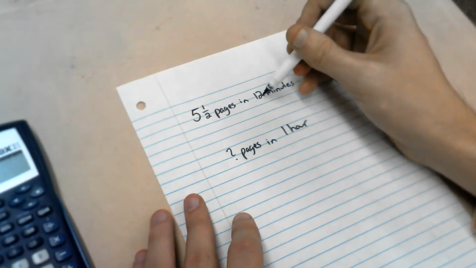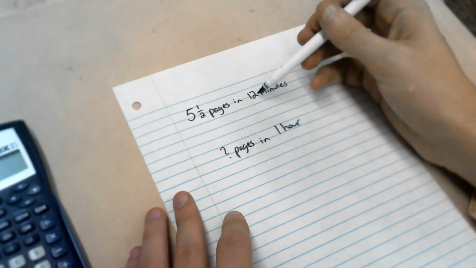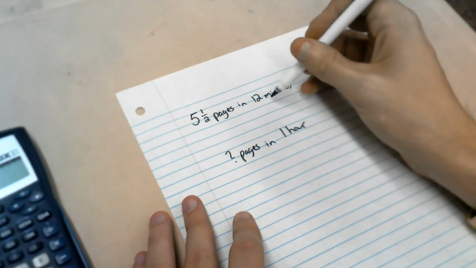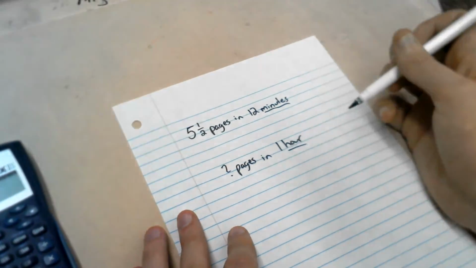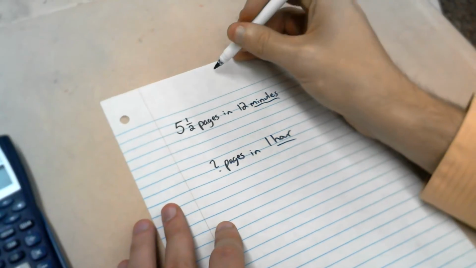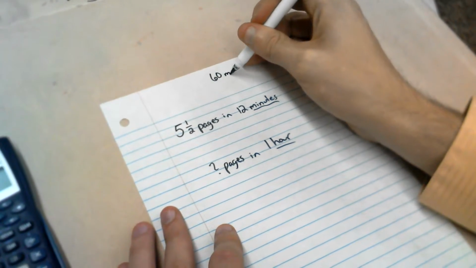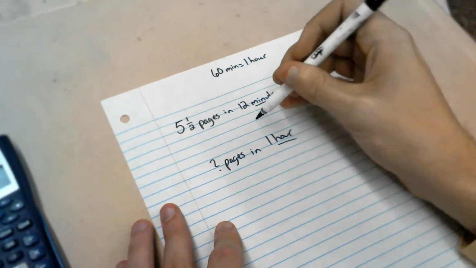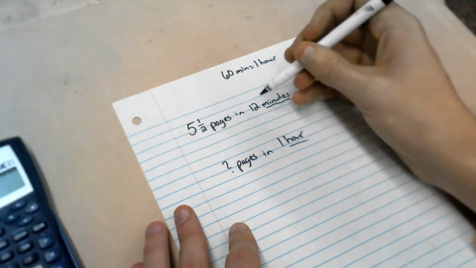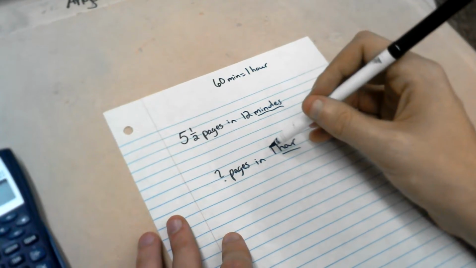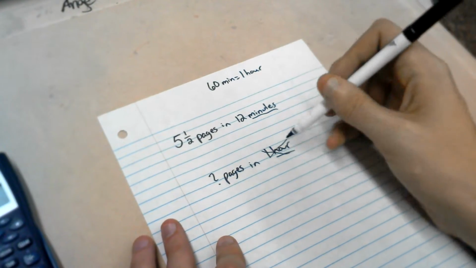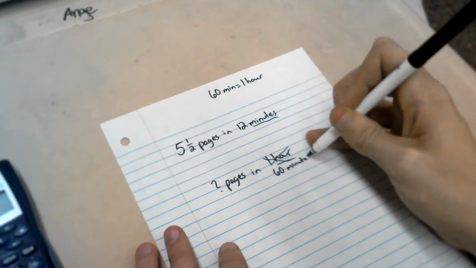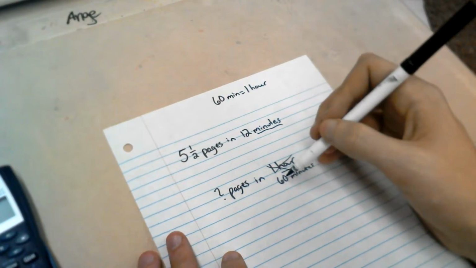I can take this 12 and say, how do I go from 12 to 1? Well, it's not really 12 to 1 because I have minutes and I have hours. So I need to remember 60 minutes equal 1 hour. So I'm going to change this and think of it, instead of as an hour, as 60 minutes. Well, how do I go from 12 to 60?